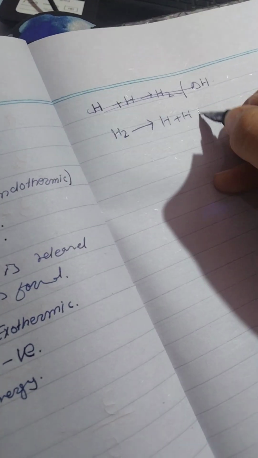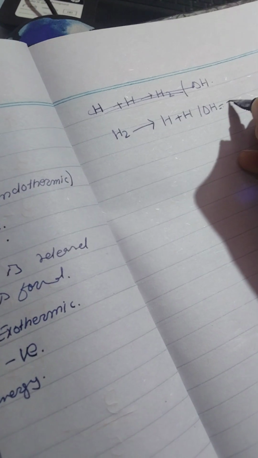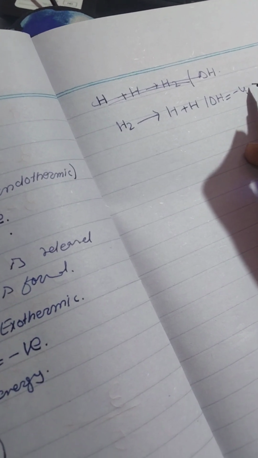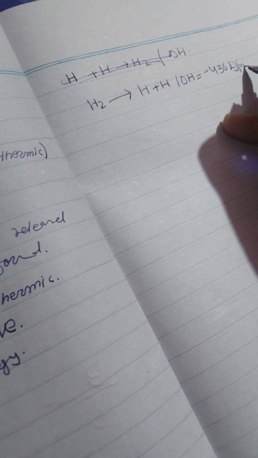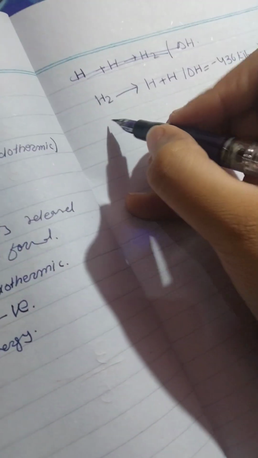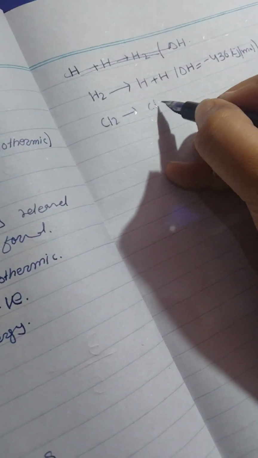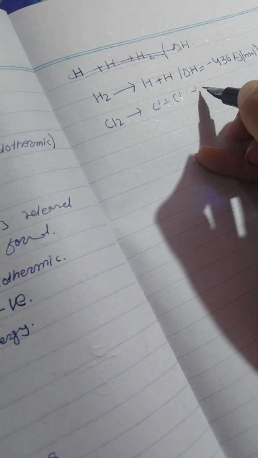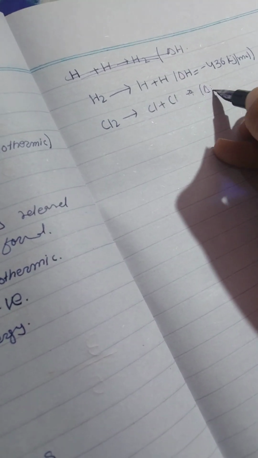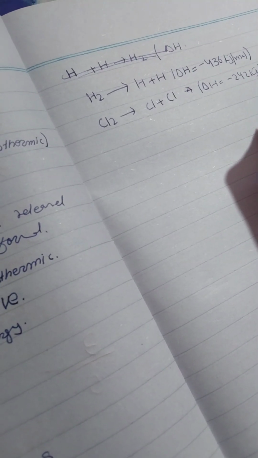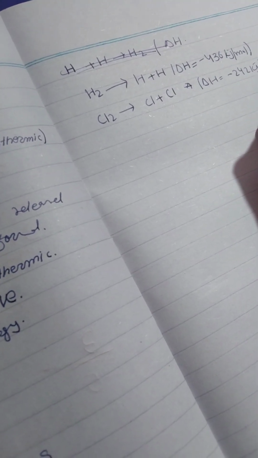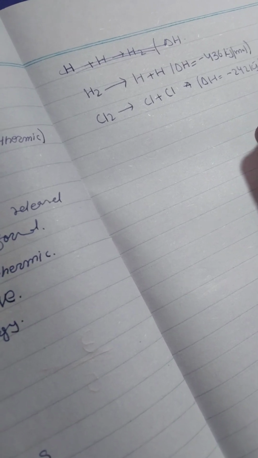The energy which is released over here is basically minus 436 kilojoule per mole, I guess. But when we break chlorine, Cl plus Cl, the energy released is basically minus 242 kilojoule per mole, right?